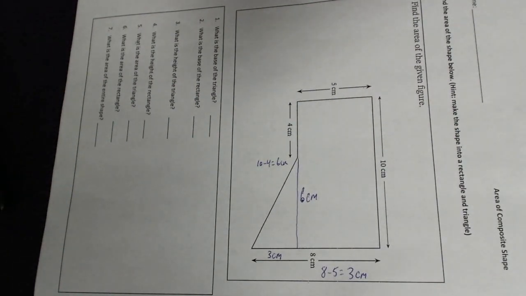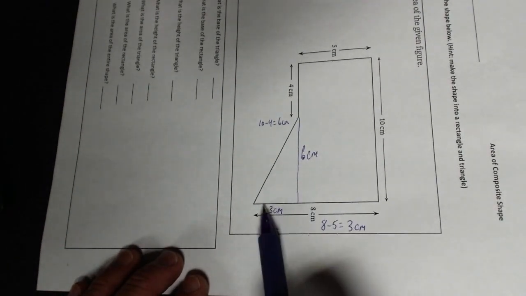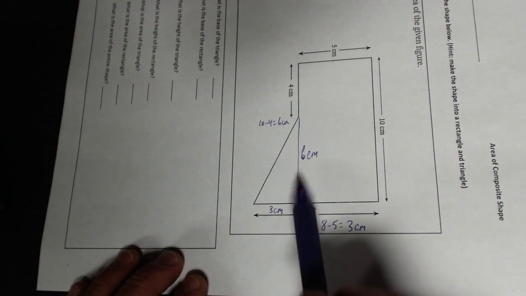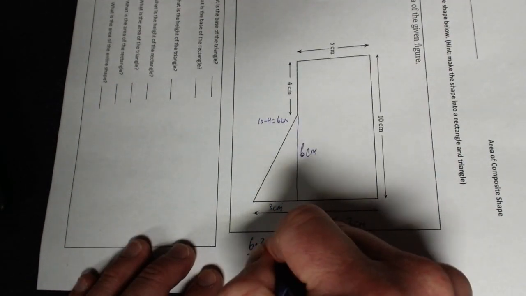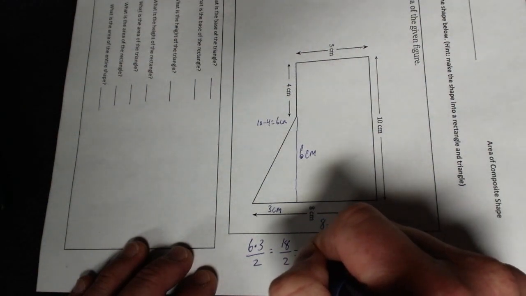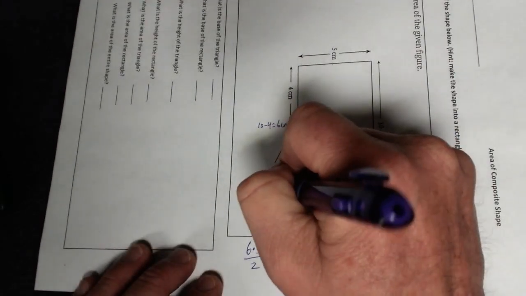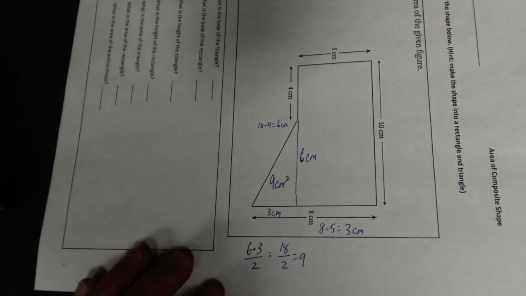Okay, so we have to find the area of both shapes. Let me move it up. I'm going to find the area of this triangle first. I've got a base of 3 and a height of 6. So 6 times 3, don't forget to divide by 2, is 18 over 2, which gives you 9. So the area of that triangle is 9 centimeters.